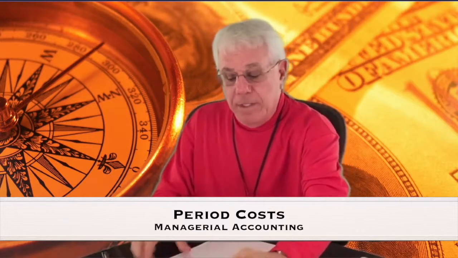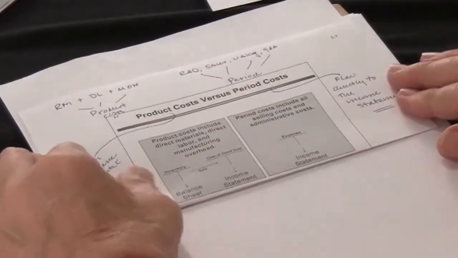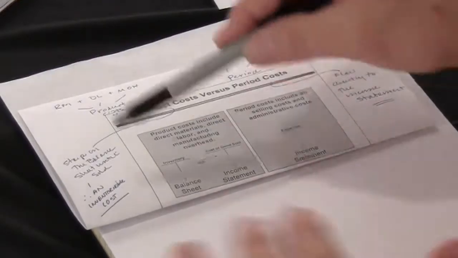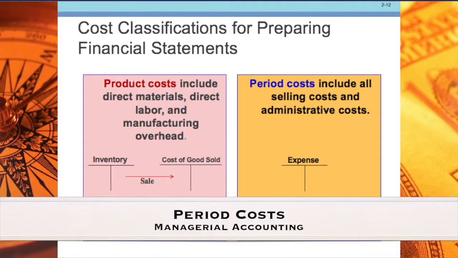The last thing I want to make sure you are clear on is whether or not you ship a product or not. This is a little bit of a sloppy drawing, but can't be helped. The key thing to remember here, and I'll direct your attention to this slide, and sorry about all my scribbles, is that product costs remain in inventory. They stay there until you sell a product.